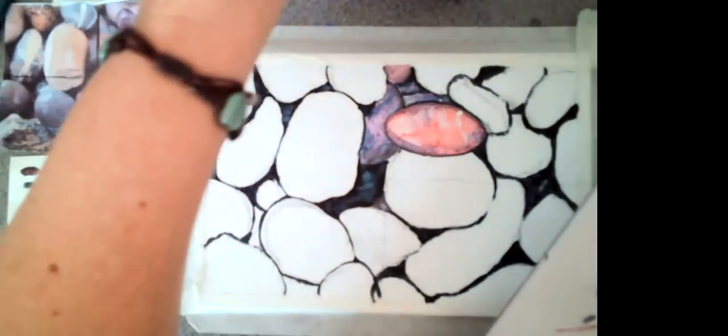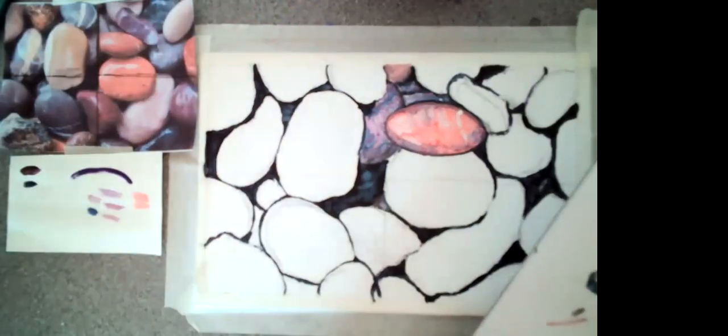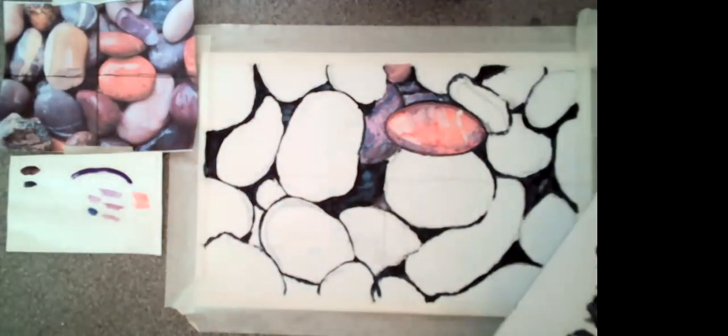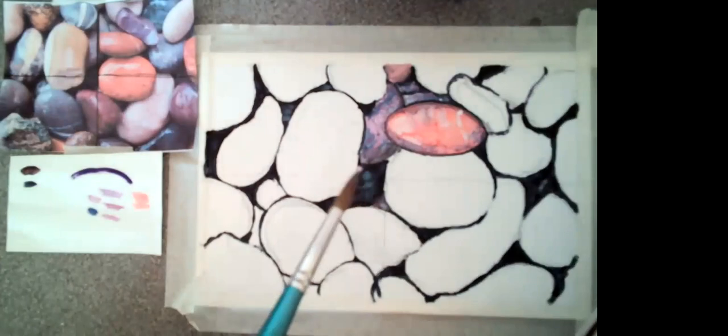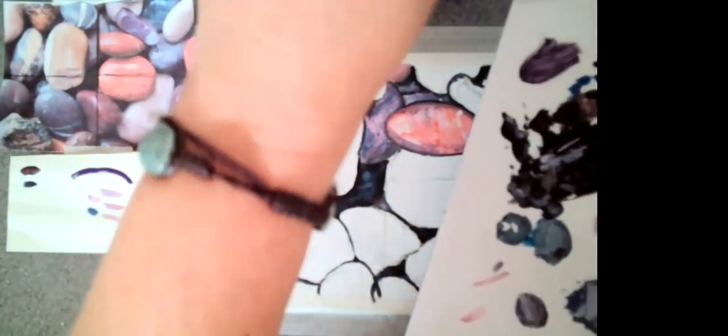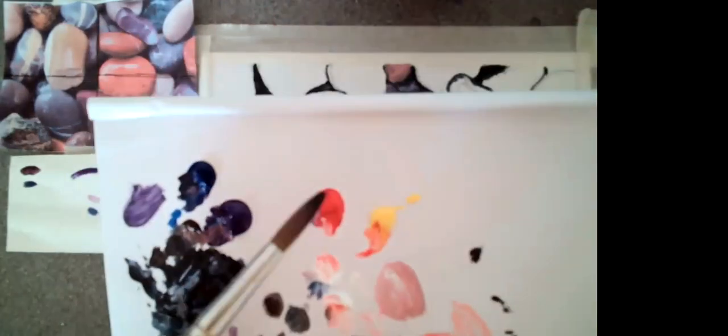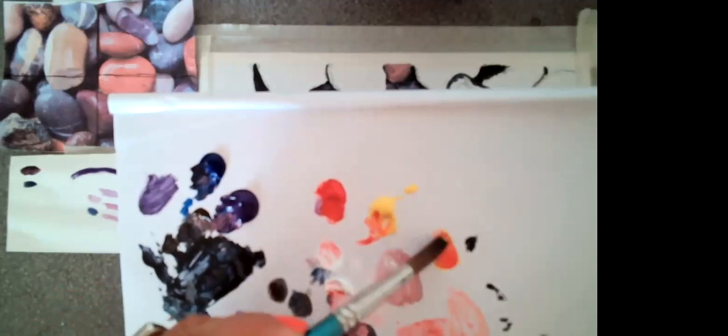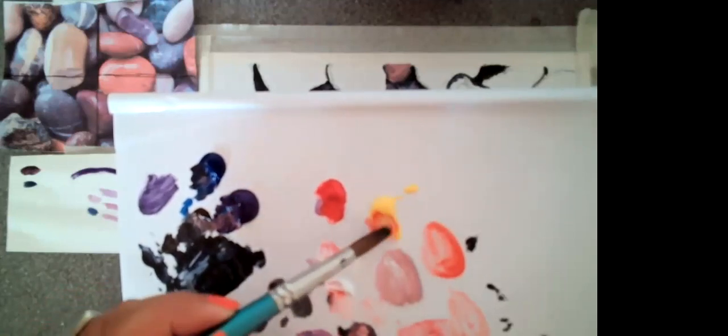I'll put a bit more in this one. So I'll just keep going, demonstrating a few more of these, and you keep going, doing what you're doing. But I'm going to make this one a little bit more orangey. So that's what I'm going to do, make it a bit more orangey with a tint. So I'm just adding a bit more yellow, really.